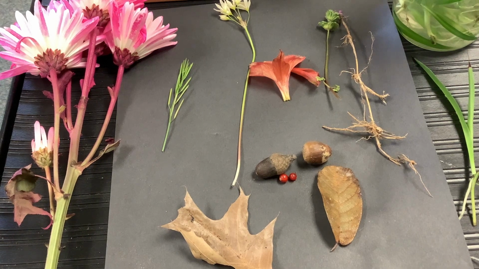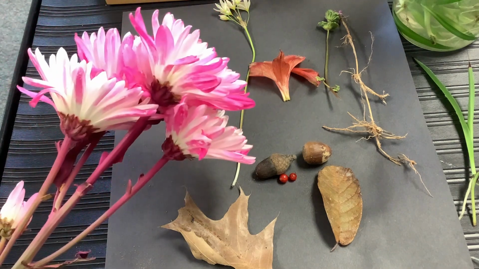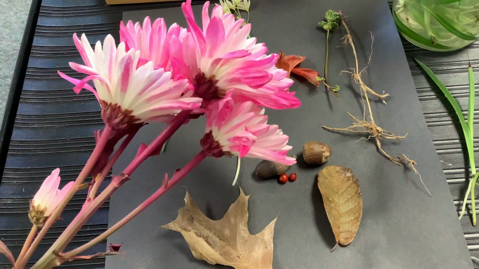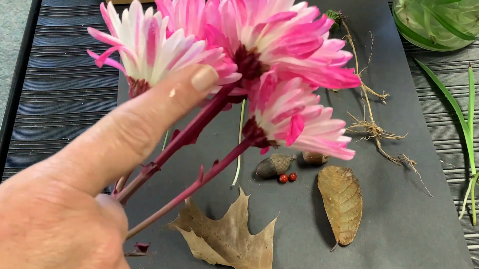Today I brought some plant parts for you to take a look at. I went outside and collected them. Let's look at this right here. Now this plant part has lots of parts to it. We have the flowers here. See those pretty flowers?